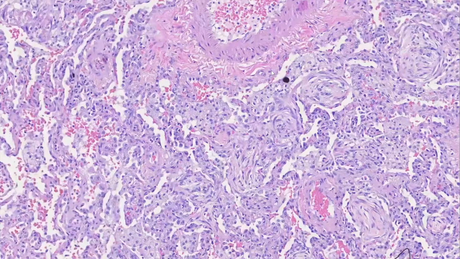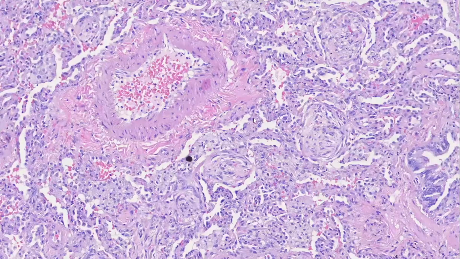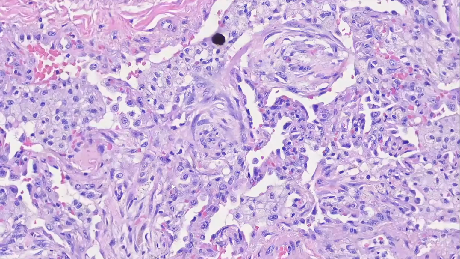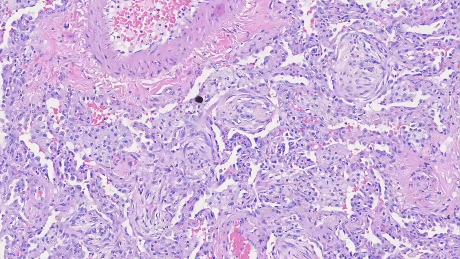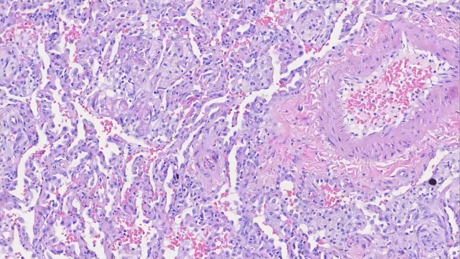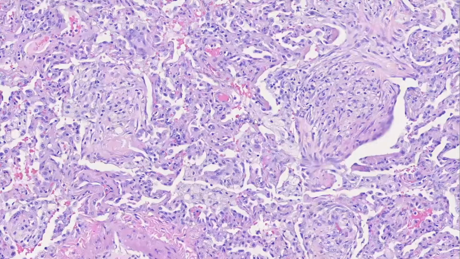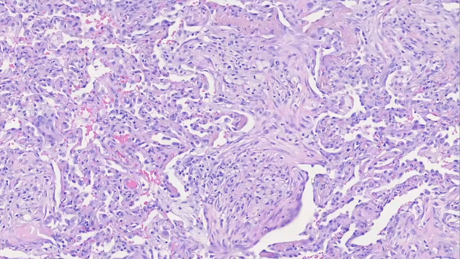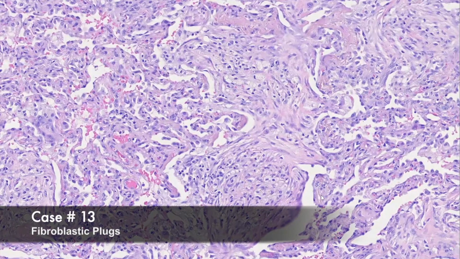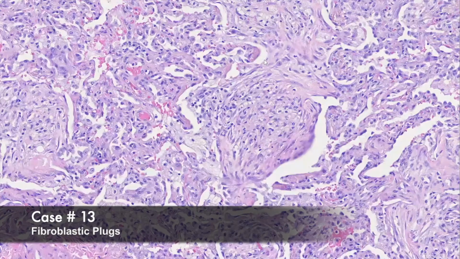And then if we look at a little bit higher power, it appears to be these proliferating fibroblasts. And the fibroblasts have a very loose picture to them, and they almost have this mucopolysaccharide-rich appearance. And they seem to be plugging and filling up these alveolar spaces. And so we call these fibroblastic plugs, and they were previously described as Masson's bodies.